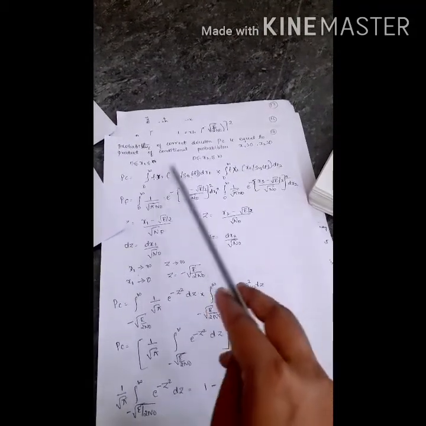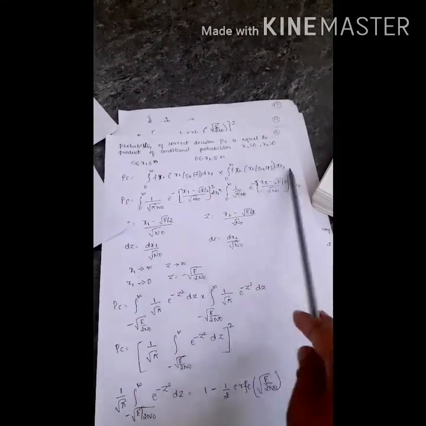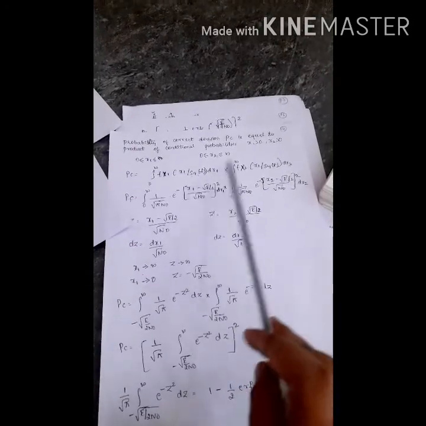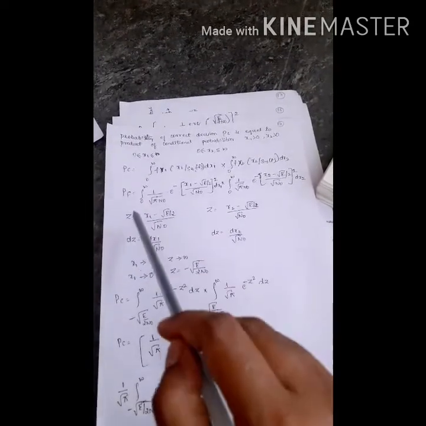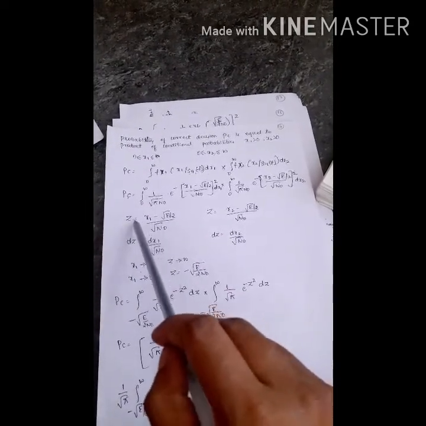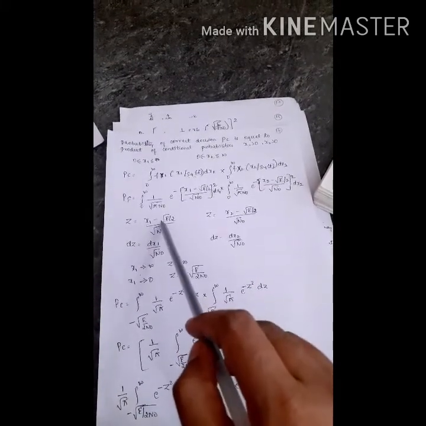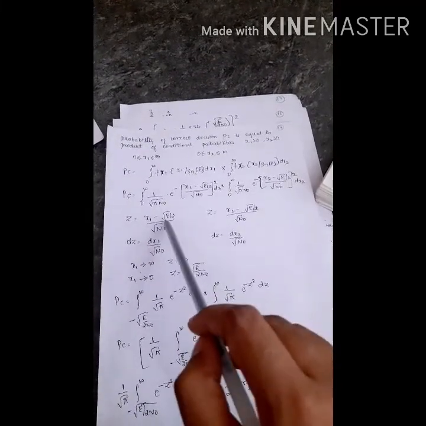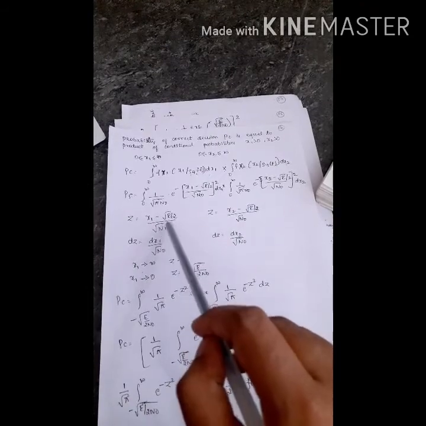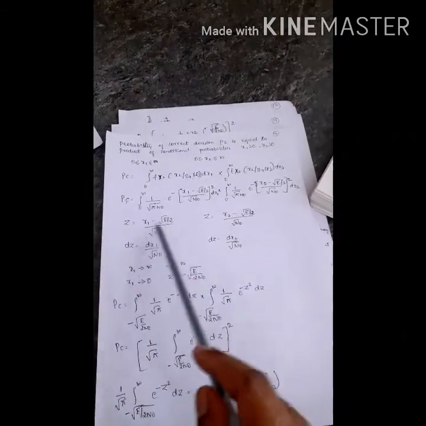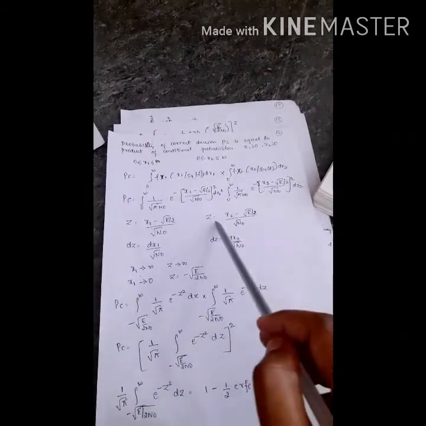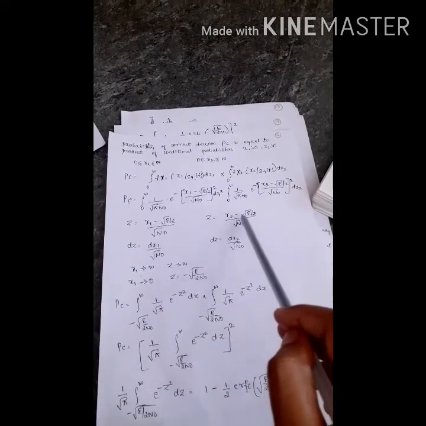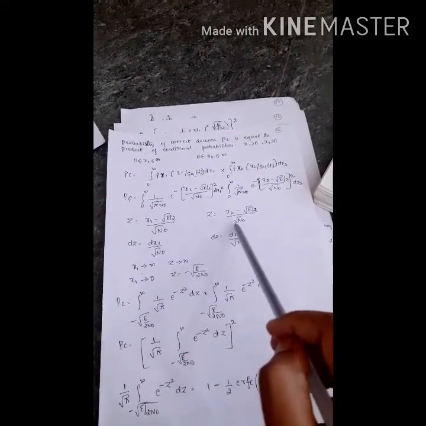This is one function and this is one bit function. These two are 2 bits functions. Here consider z equal to x1 minus square root of E by 2, divided by square root of N0, and for this we consider z equal to x2 minus square root of E by 2, divided by square root of N0.